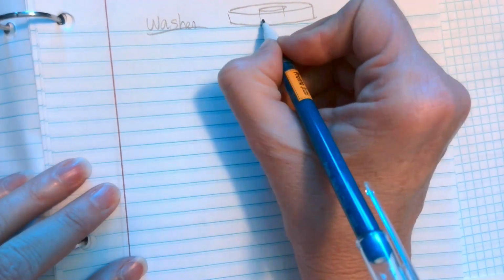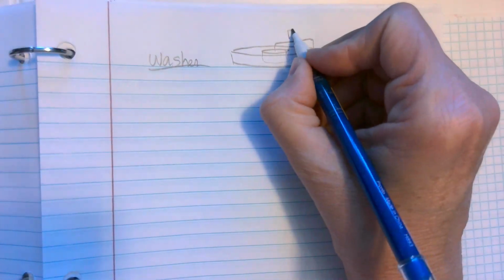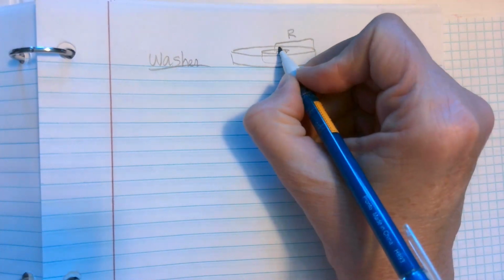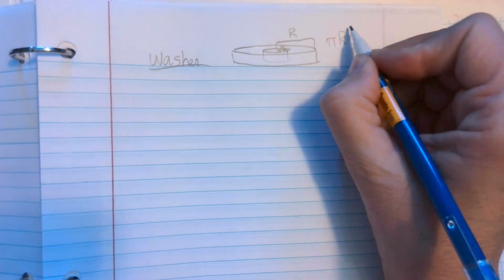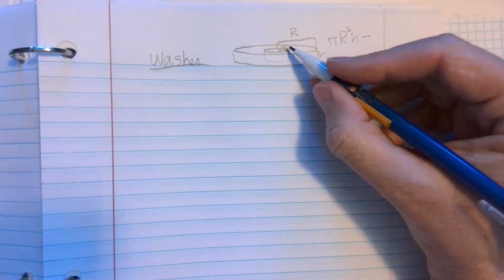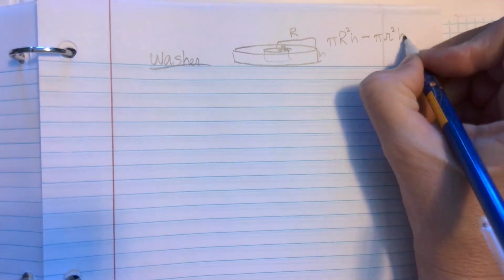So if we were trying to find the volume of that washer, we have a couple ways to do it. Typically, I will call that the big R, the big radius. I'll call this one the little radius, right? So we have a choice of doing pi big R squared times h minus the little empty space, pi little r squared h.